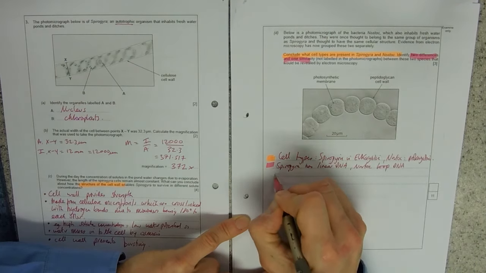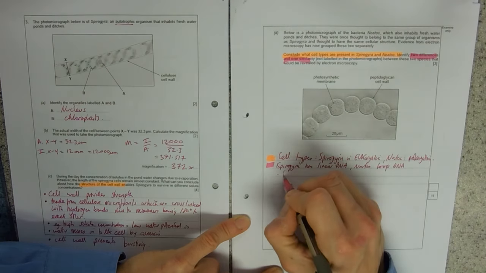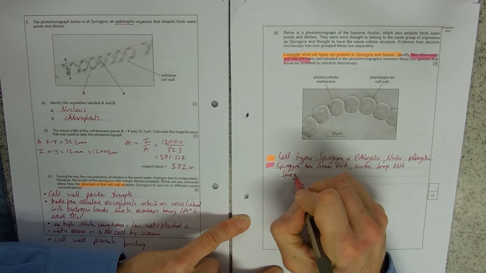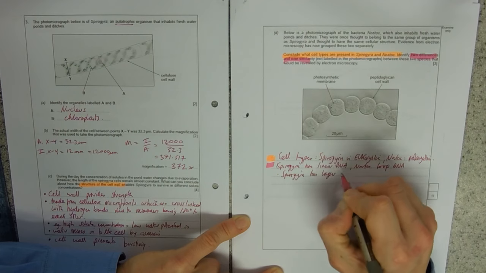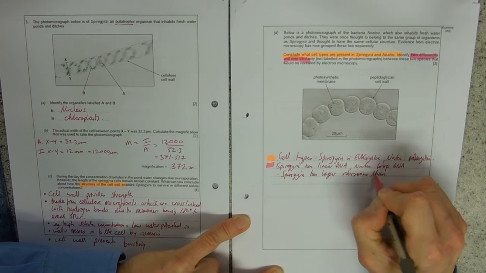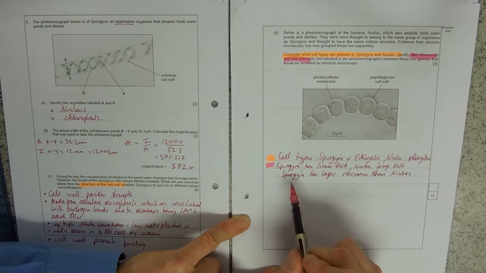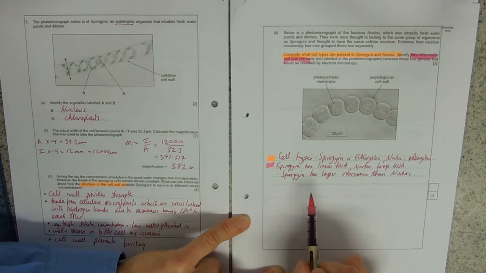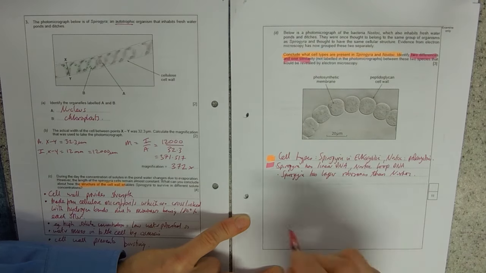Another difference, Spirogyra has larger ribosomes than Nostoc. Other things we could say, Spirogyra has got membrane-bound organelles, for example mitochondria, whereas Nostoc doesn't. The DNA is enclosed within a nuclear membrane, and so on. So just stuff from your table, from your notes.